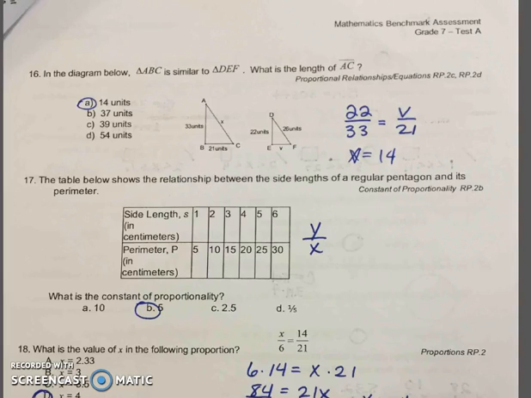Part 2 of Assessment D. Number 16. In the diagram below, triangle ABC is similar to triangle DEF. So what is the length of side AC?